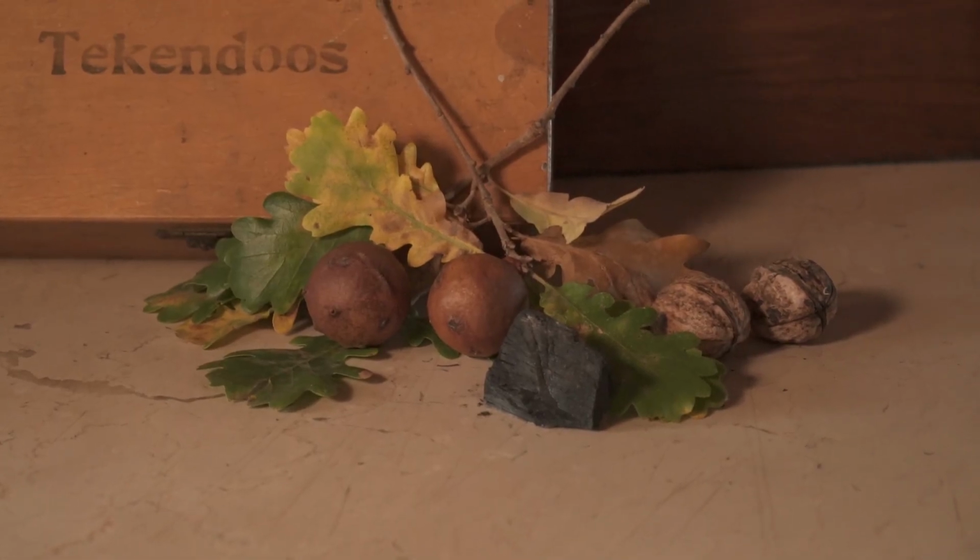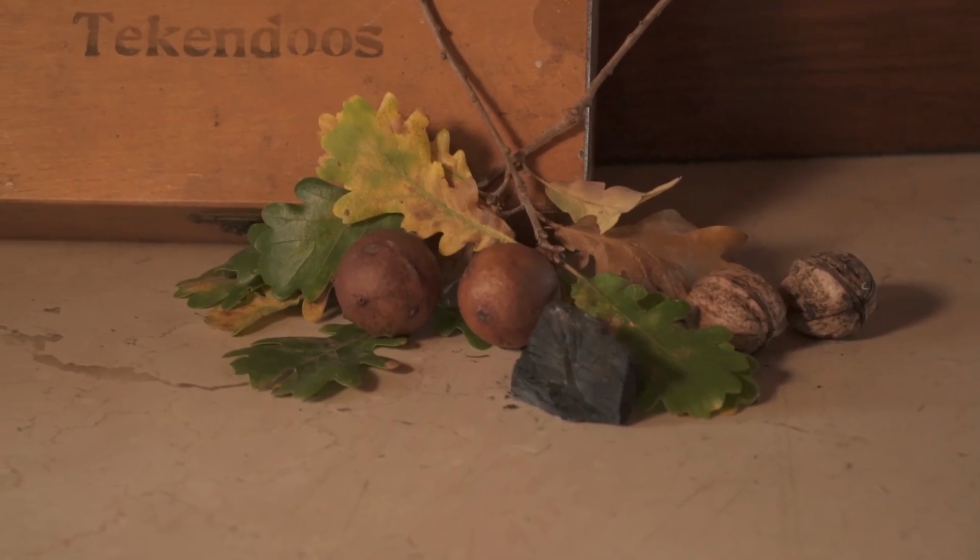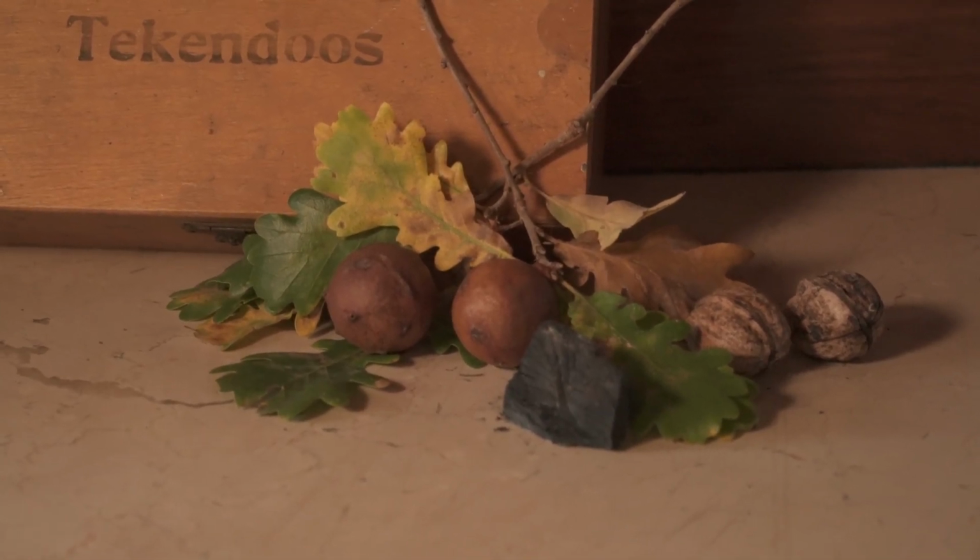Certainly the most famous use that galls have had in history is iron gall ink. So iron gall ink is an ink which is made with iron and gallic acid, okay?